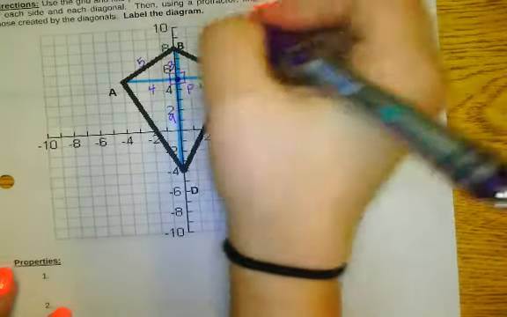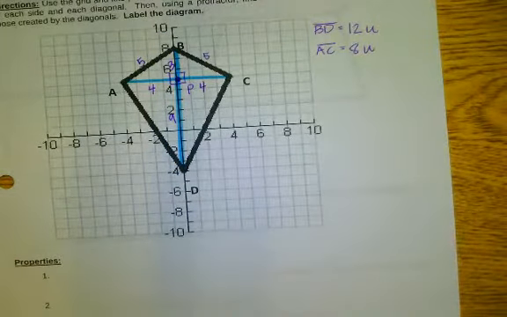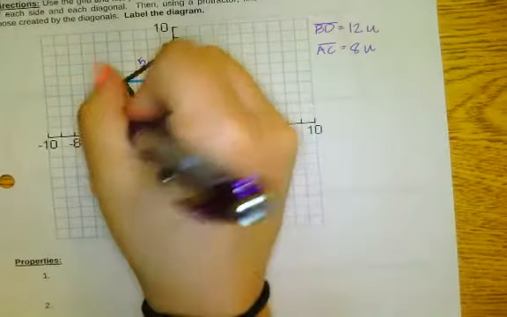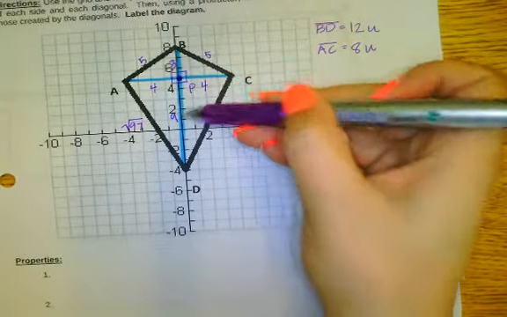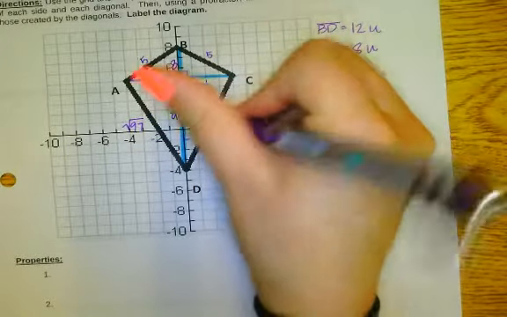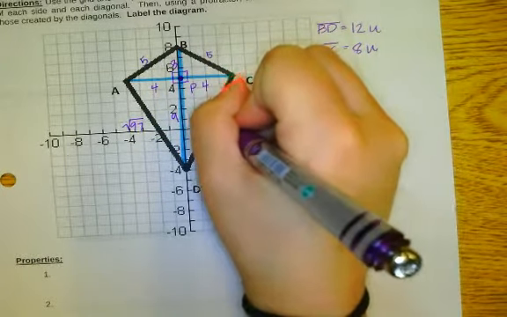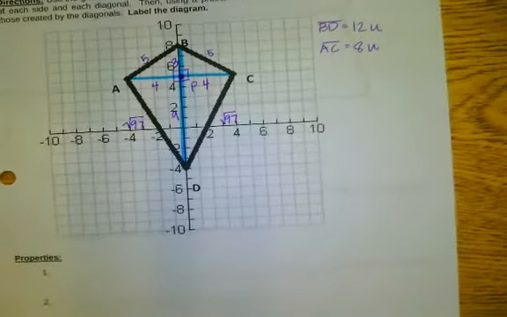What about BC? 5. What about AD? You can just write it as a radical if you want. Radical 97. So you have 16 plus 81 is the square root of 97. And CD? Square root of 97.